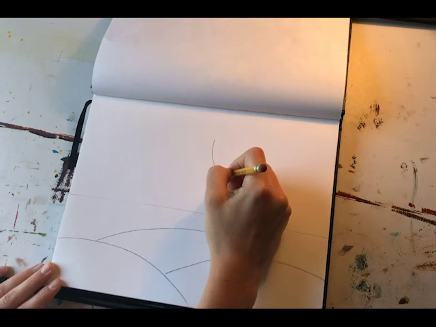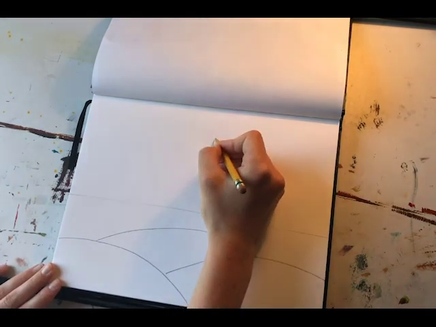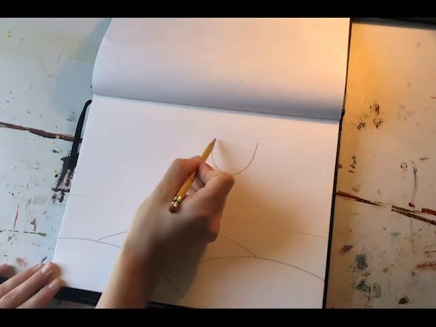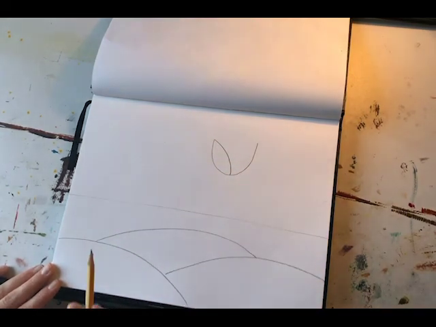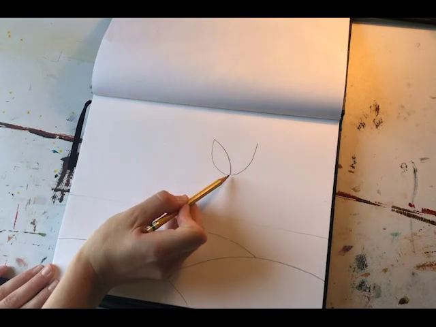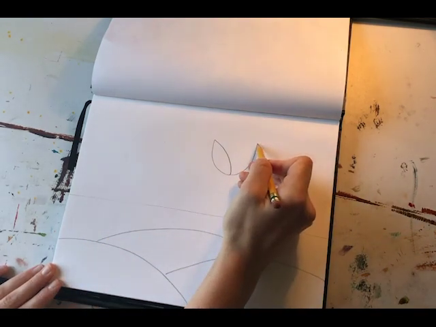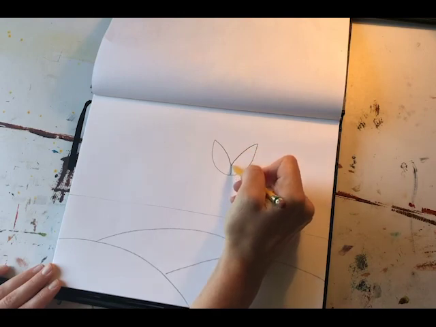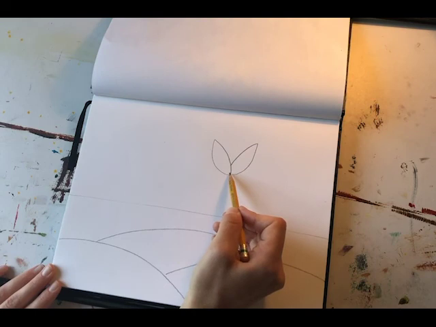The first thing you wanna do is draw a U, just like that. Now, from the top of the U, I'm gonna go like that. So it's just a curvy line down to the middle or the bottom of the U. And then the same thing over here, but instead of going all the way to the bottom, I kind of stopped there.